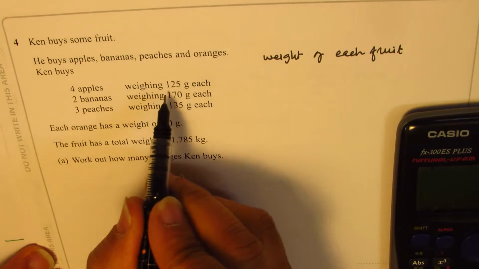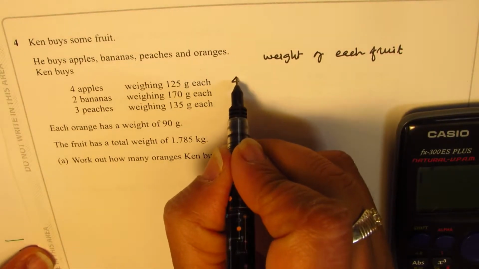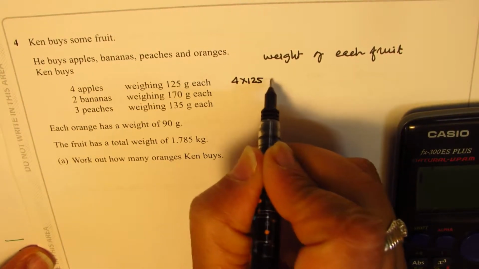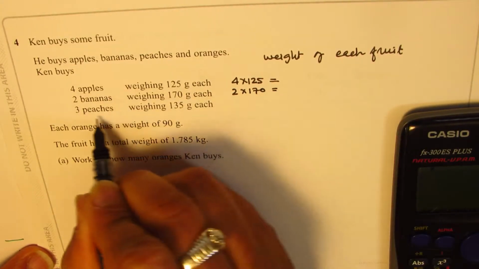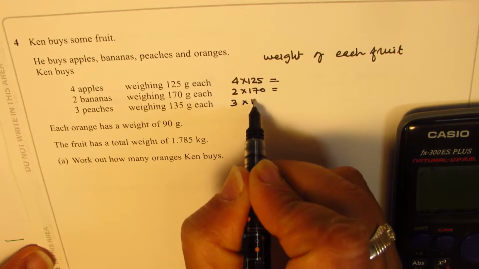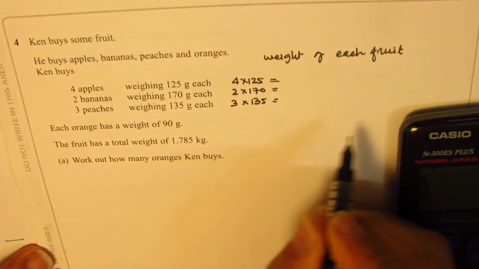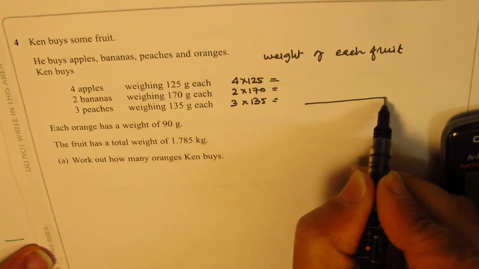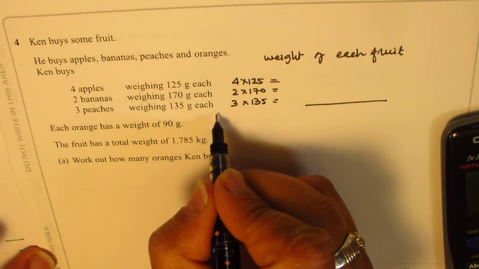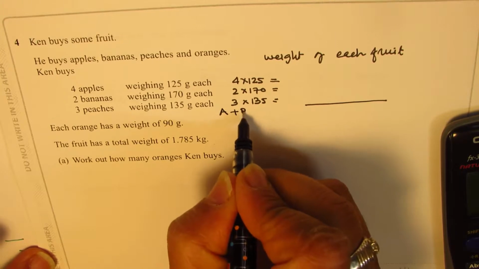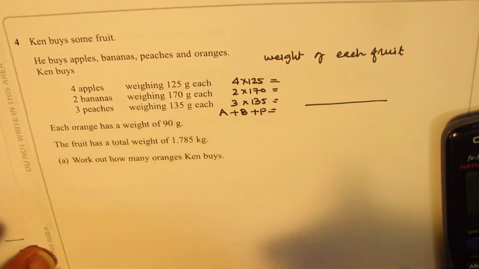So we'll do 4 times 125, then 2 times 170, and then 3 times 135. And then we are going to add them. And this will be apples, bananas, and peaches. So apples plus bananas plus peaches is so much, right?